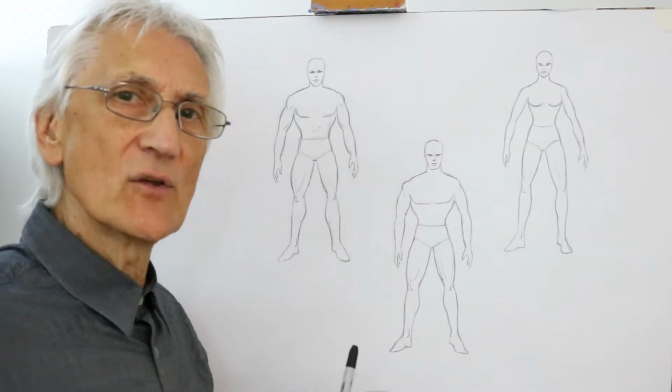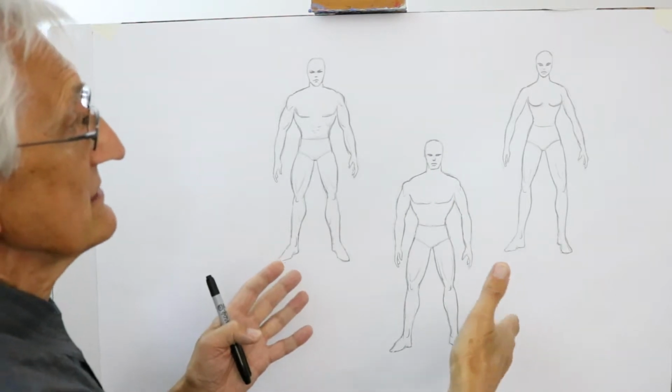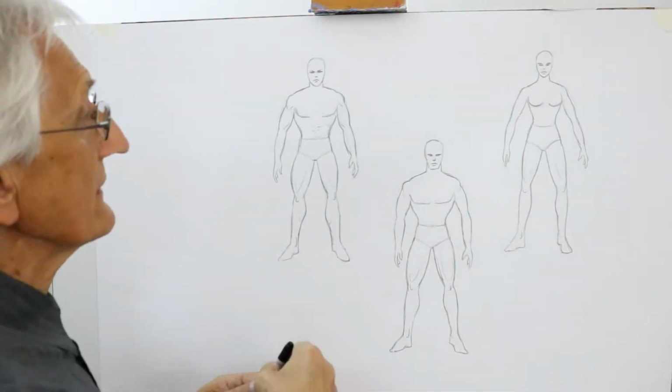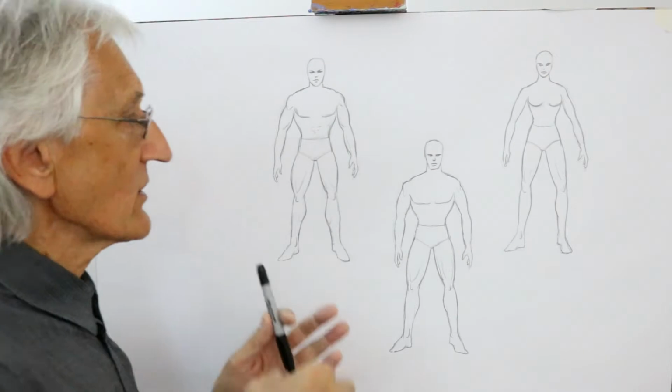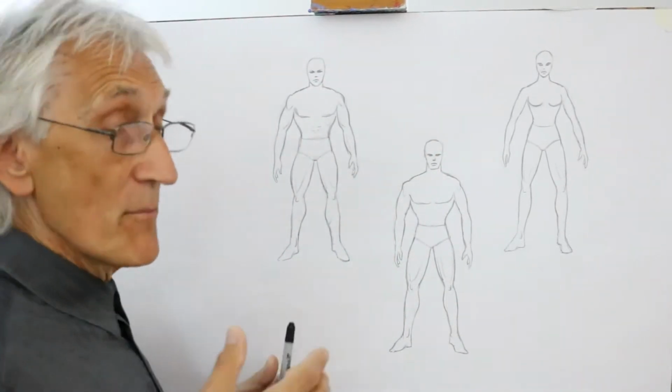Hello again. I've been asked to do a tutorial on how to create costumes for superheroes. Now, superheroes themselves usually break down into three main categories: animal, bird or human. So I've drawn three sketched superhero characters here, one female, two males, and let's try and create costumes for each one. So this one here, I'm going to think of a bird.